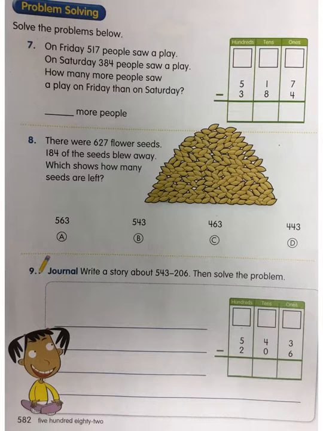Number 7. On Friday, 517 people saw a play. On Saturday, 384 people saw a play. How many more? Whenever I see that, I know I subtract. How many more people saw a play on Friday than on Saturday? So I'm going to look. 517 and 384 are very important numbers. Oh, they've written them over here for me. I'm going to subtract to find my answer. Answer needs to be written here and here.